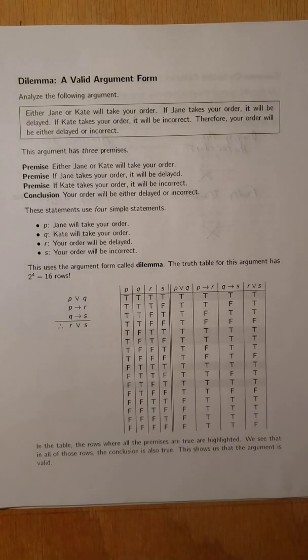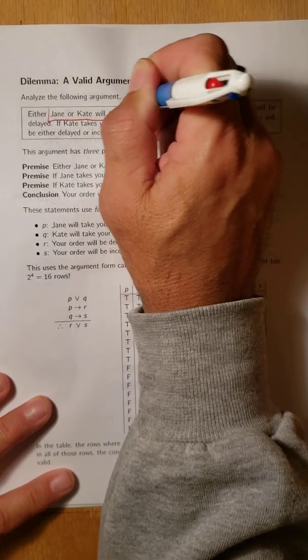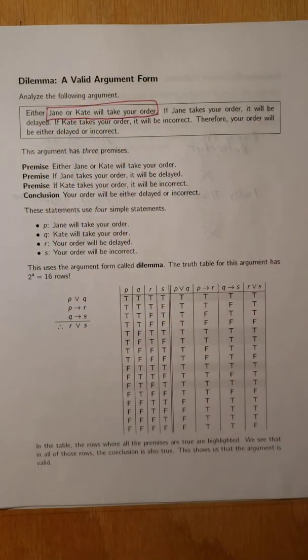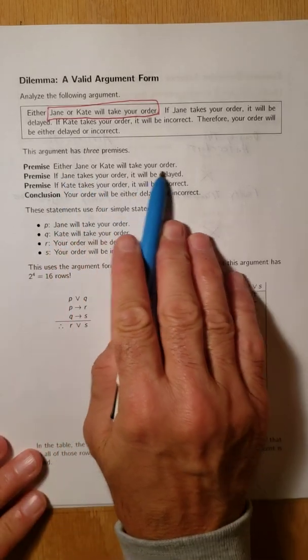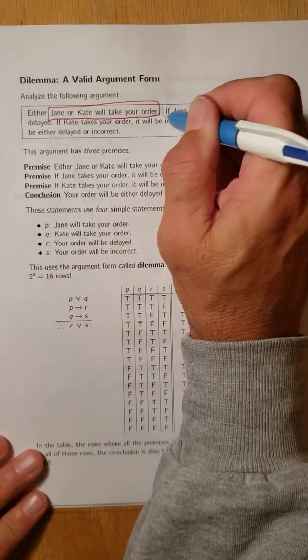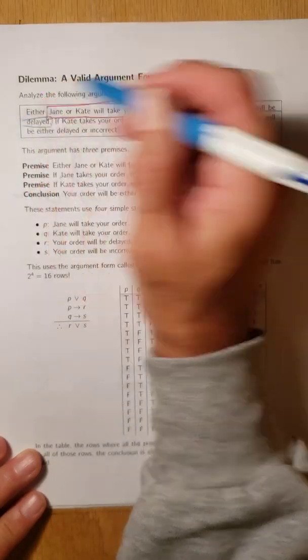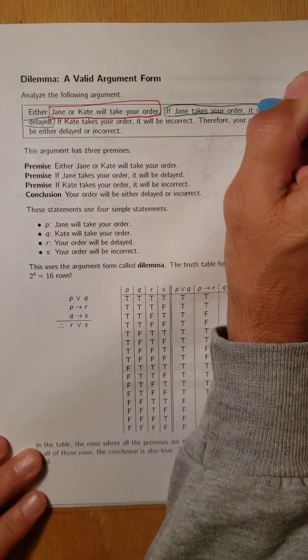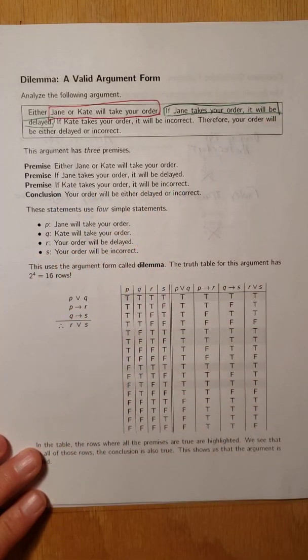Let's see if I can maybe use a different color here. The first one is Jane or Kate will take your order. Okay? Either Jane or Kate will take your order. In green here, if Jane takes your order, it will be delayed.